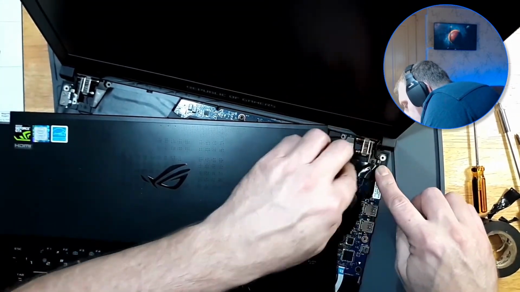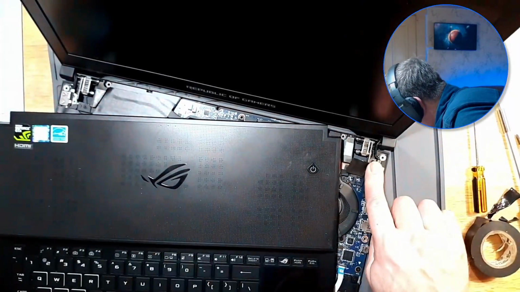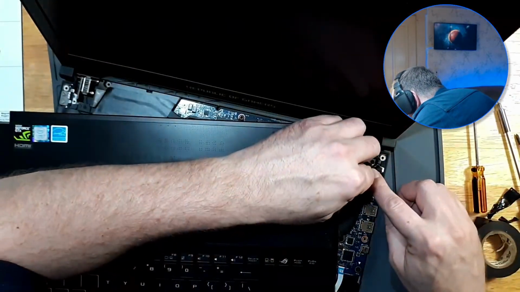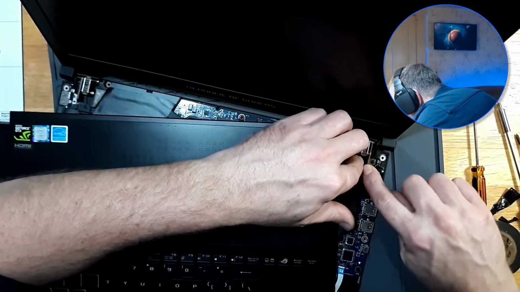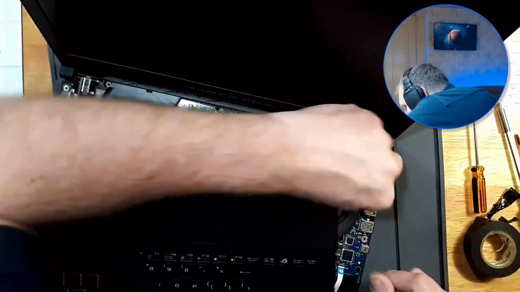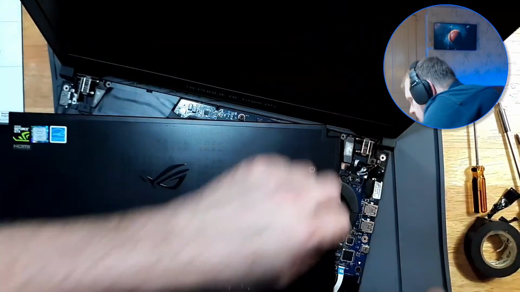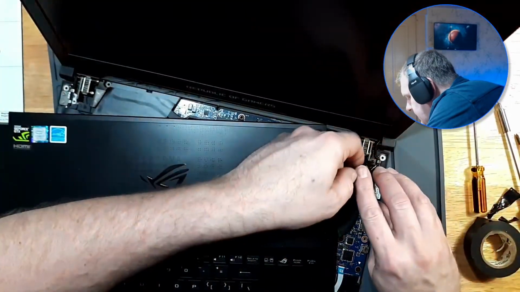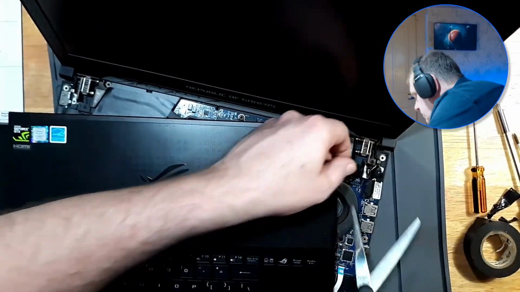And I don't want to interfere with the power button. So I might take a little off that.